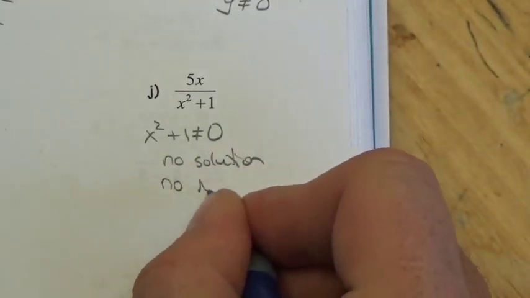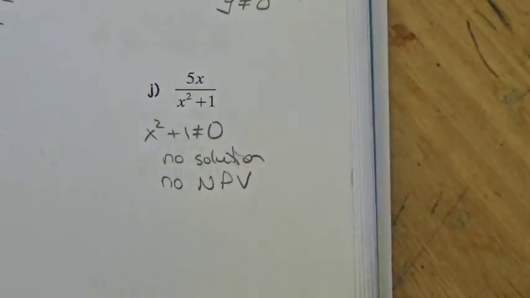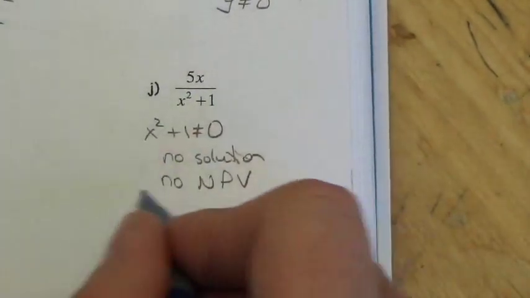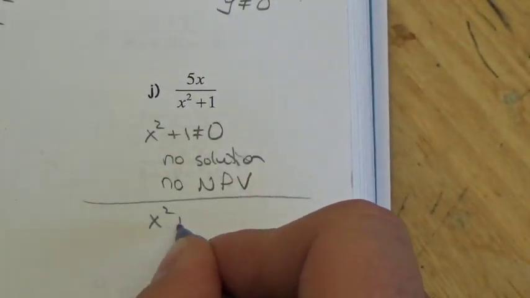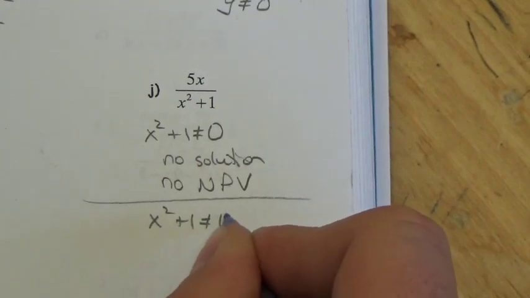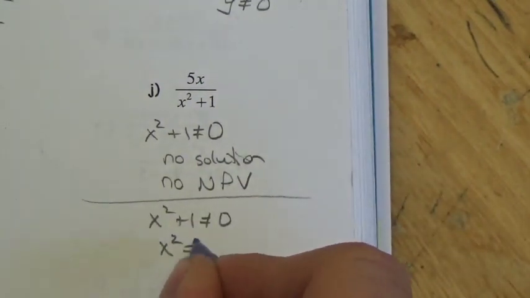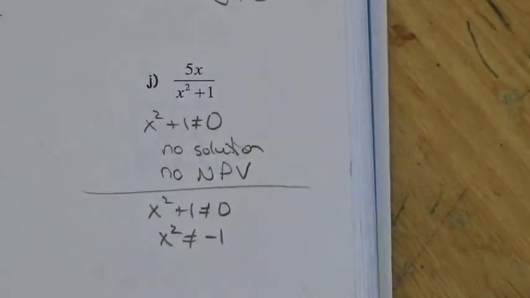Well, there's no non-permissible value here. Now, if you don't like that kind of reasoning, that's okay. x squared plus 1 cannot equal 0. That simply means x squared cannot be equal to negative 1.